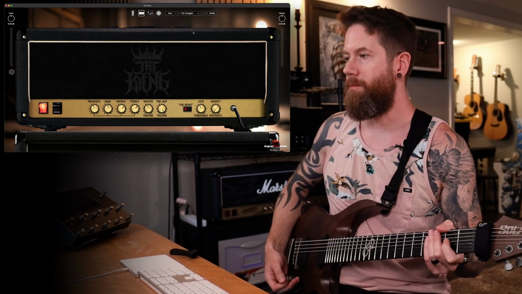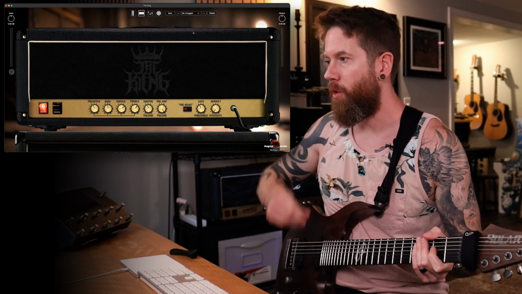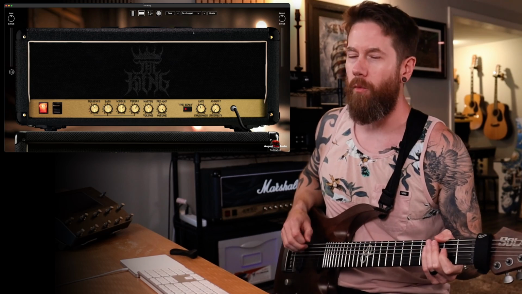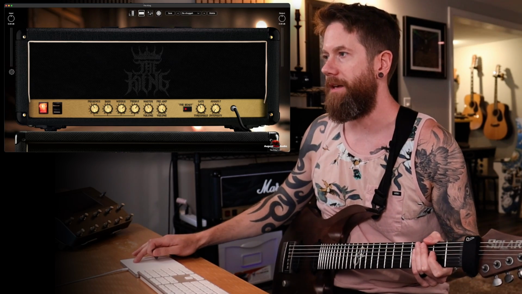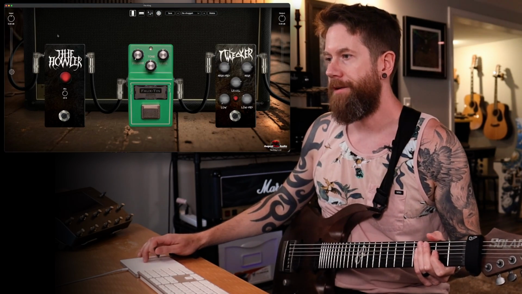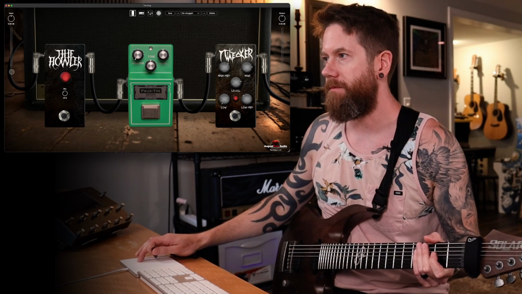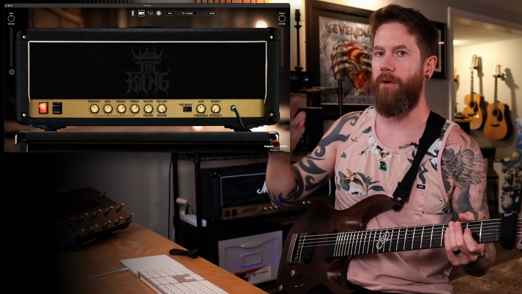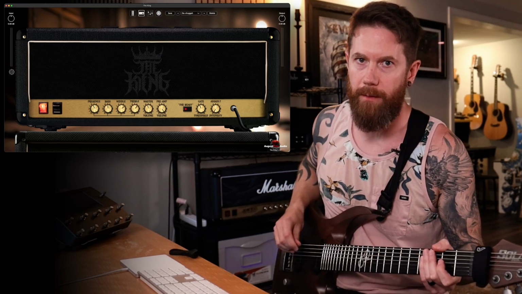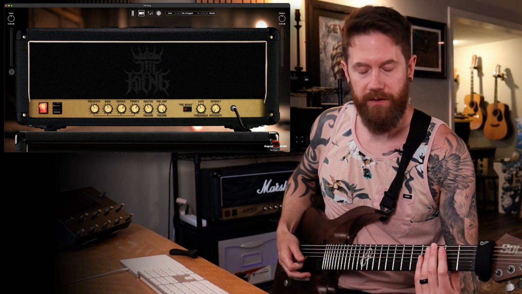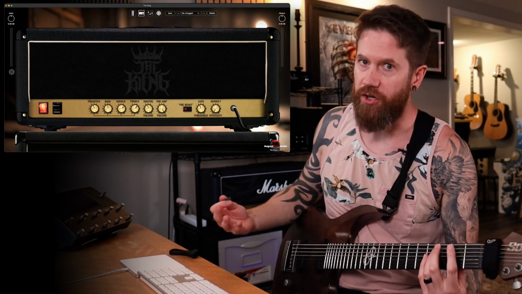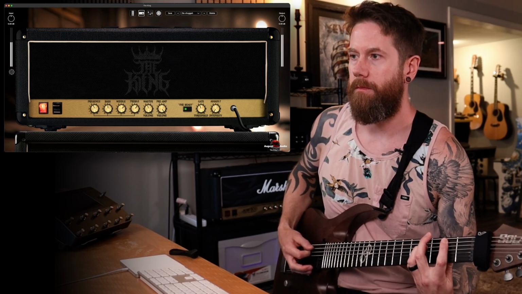Sugar, which has more mids, a lot more gain, and it's going to be a more controlled sound. I think I'm using the Howler on this one, yeah. So I really find that this doesn't push quite as much gain, but it really cleans up the DI before it hits the amp, and you get this really tight Meshuggah style sound.